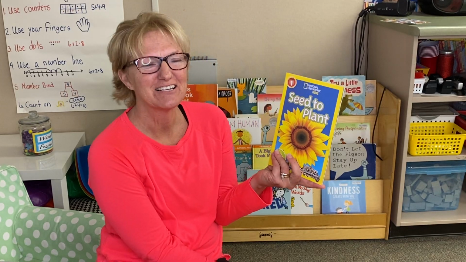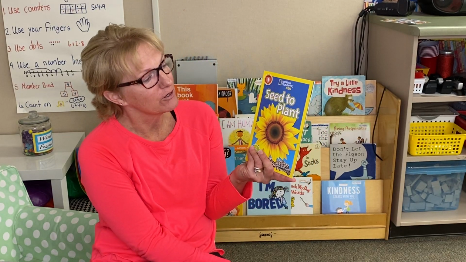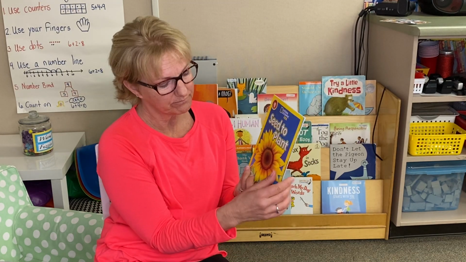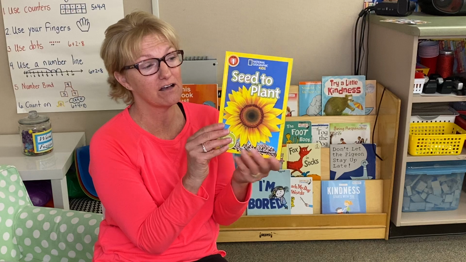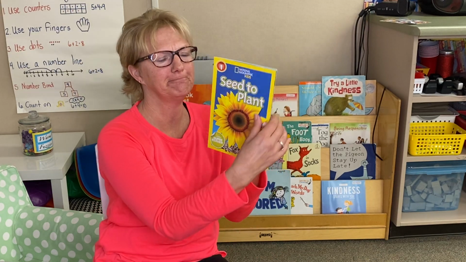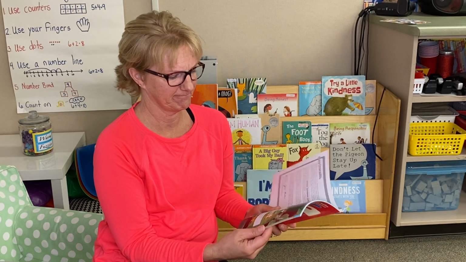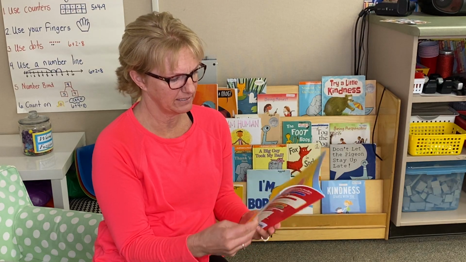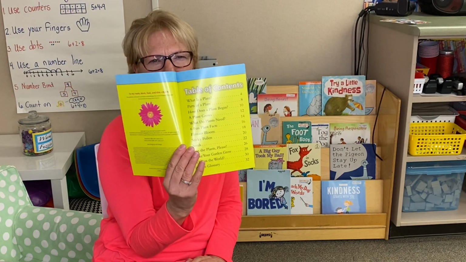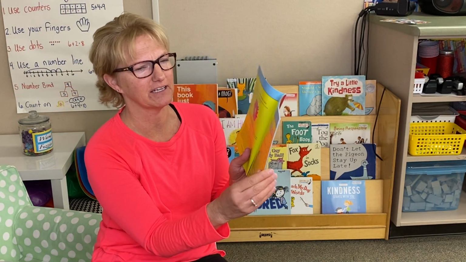Hi, boys and girls. I'm going to read a story to you, or a book to you today called Seed to Plant. I wonder if you can tell from the cover what kind of book this is. Seed to Plant. Oh, it's got a table of contents. I wonder if that reminds you of anything.